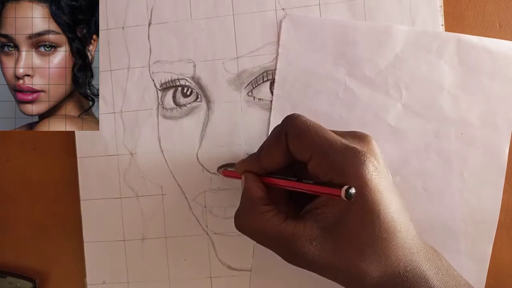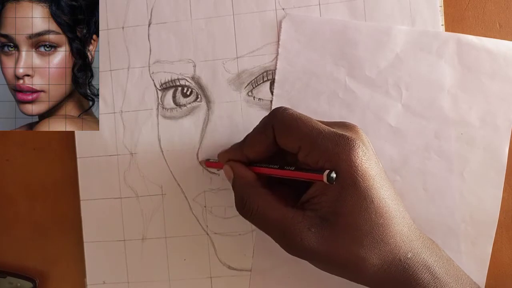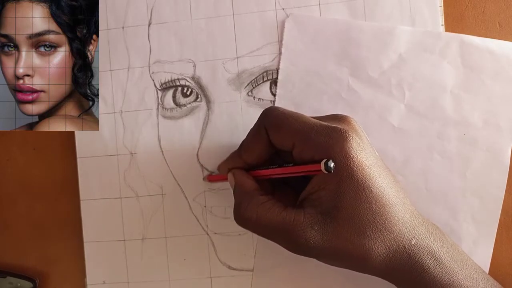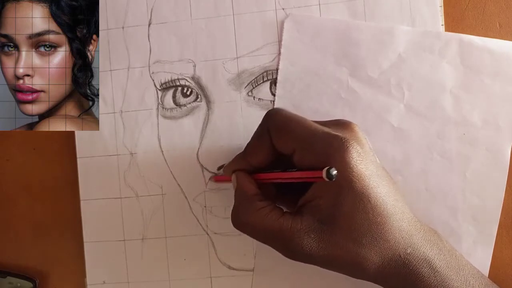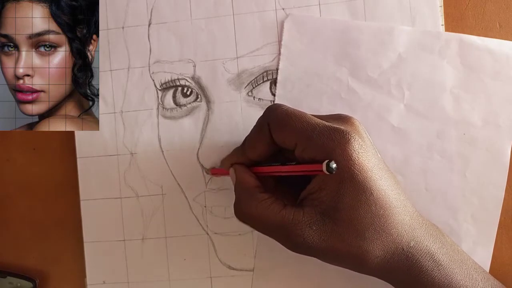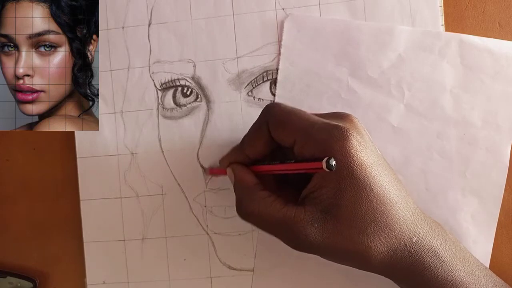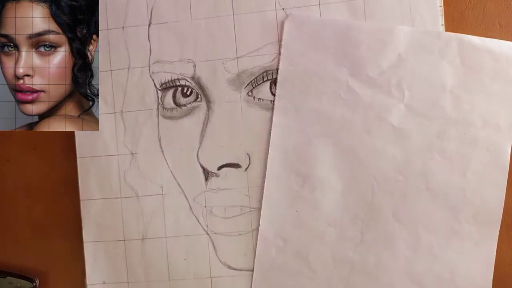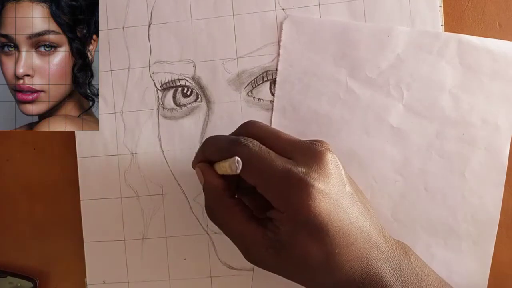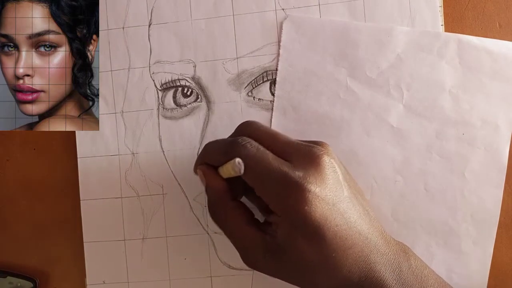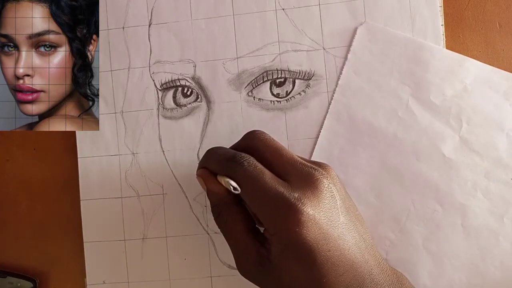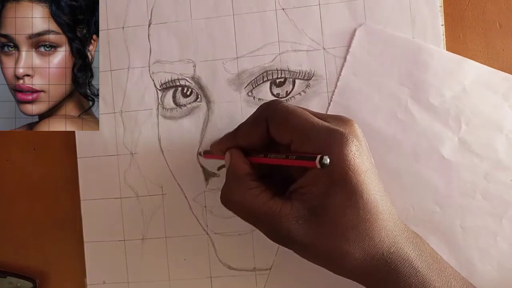Then we are going to draw the shadow which was on the nose in the photo. We're going to shade it. Blend using a homemade blending stamp tool.